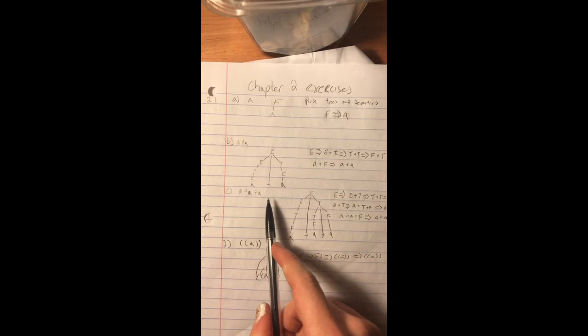Alright, so for the chapter 2 exercises I did 2.1, and basically you're given sequences like A plus A plus A, and you have to write parse trees and the derivations. Most of them are simple, so I'm going to explain the complex one.